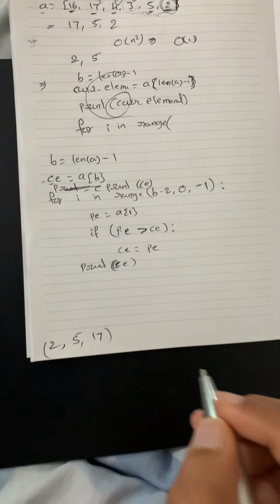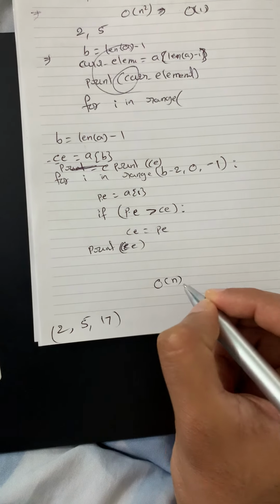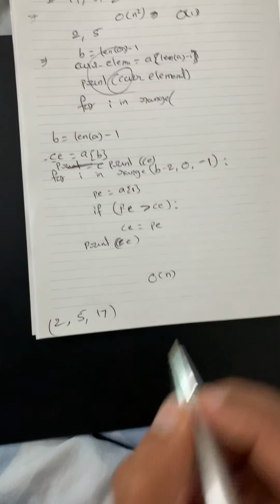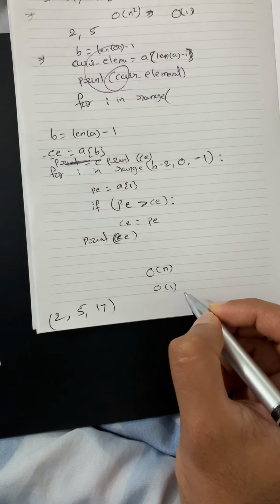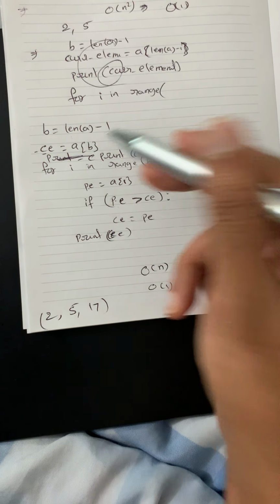So we are traversing only once. The time complexity is going to be O(n), and the space complexity is going to be O(1), because we're not using any extra space other than these variables.